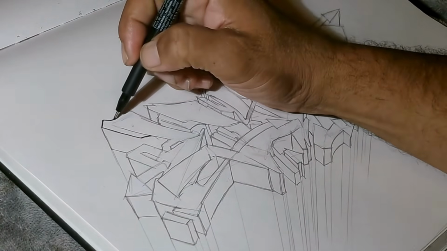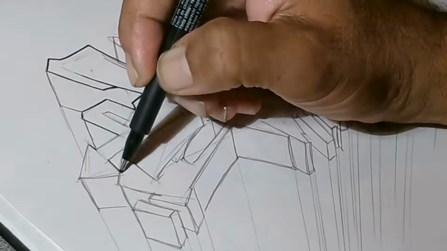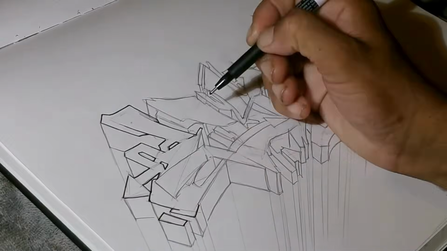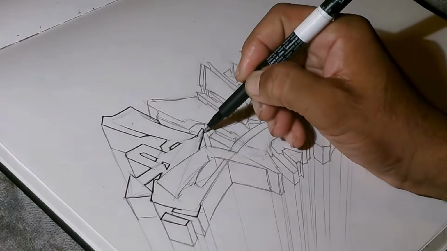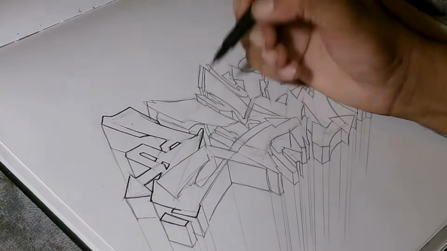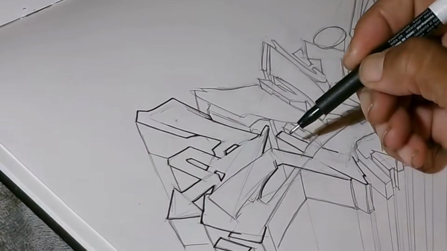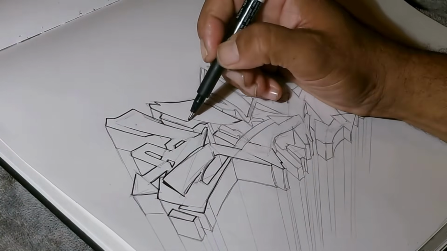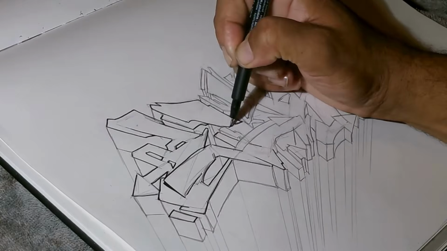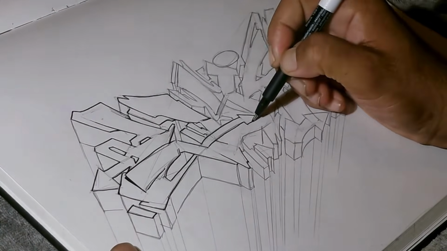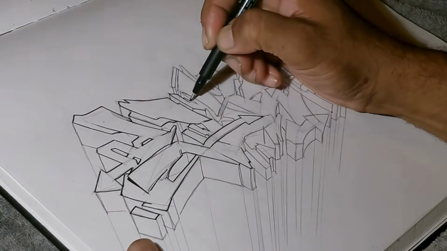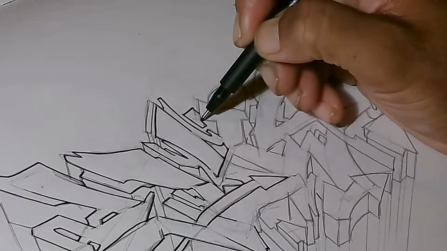Inking stage. Now onto the inking stage. I refine the pencil drawing first and then erase and go over the lines with pen and ink. Sometimes I ink directly over the pencil sketch. I use a fine point pen to outline the piece. I vary the line weight using both thin and thick lines to add visual interest and energy. Thicker lines can really help bring the drawing to life.